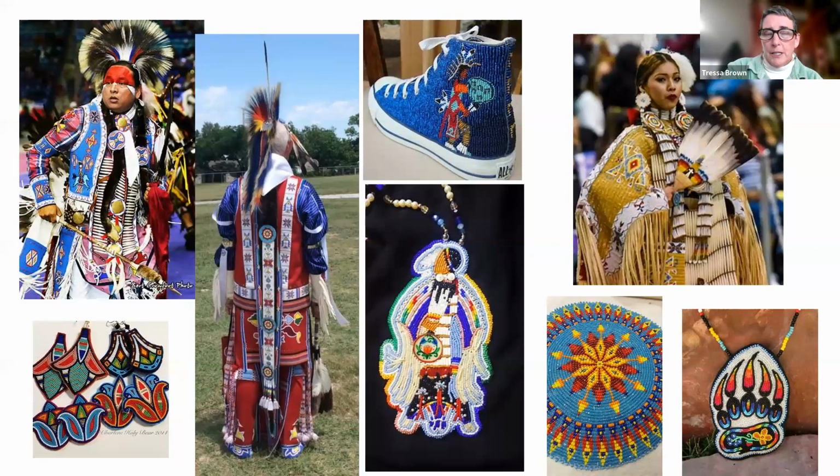This is a pair of Chuck Taylors. The little dancer in the center is a big medallion. It's about 6 inches long. These are sold and worn typically at native gatherings. The rosette also is a big medallion pendant. And the little groups over to the bottom right, bottom left are earring pairs. So again, some of these are made to give away and some are obviously an artist selling their work.